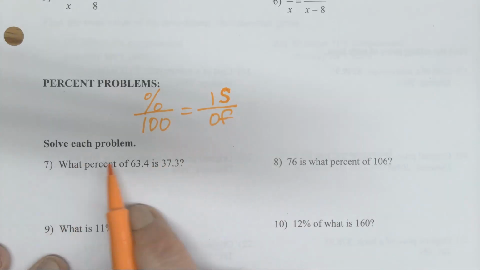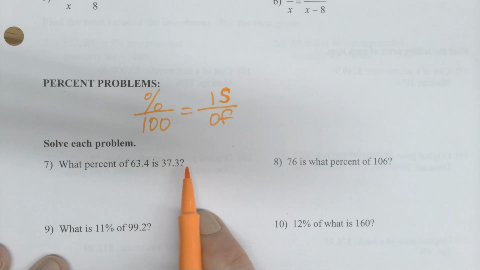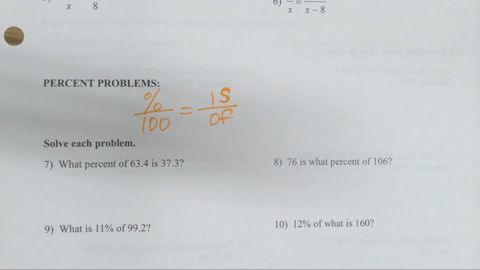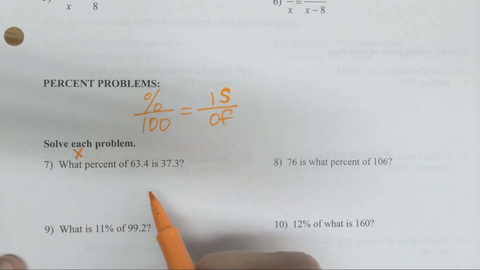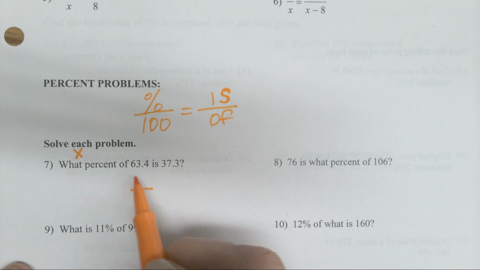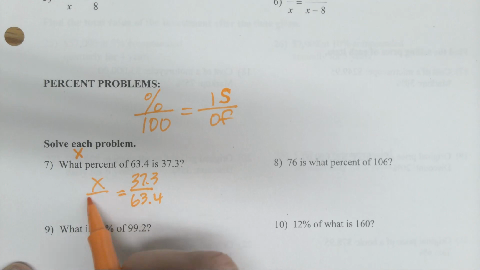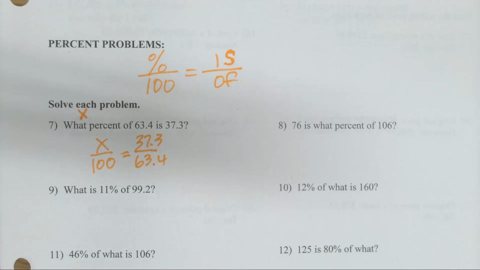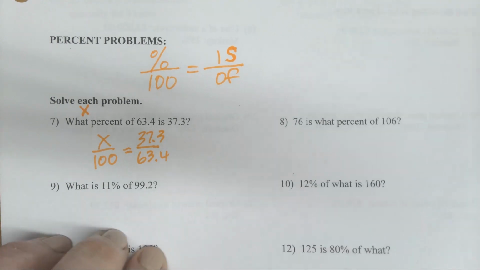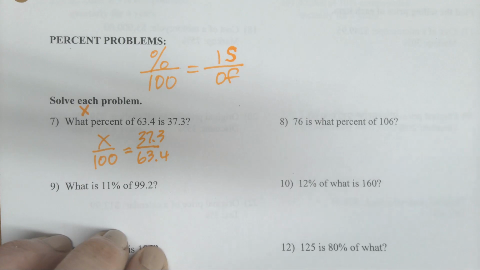So when you read through your problem, whatever the what is going to be your variable. So in this case, my x is my variable. And then 37.3 goes over 63.4. And then you just solve like a proportion. Just a normal way of solving, nothing new. So that's the next type of problem that's on your test tomorrow. The rest are just kind of formulas that you're going to have to pick out.